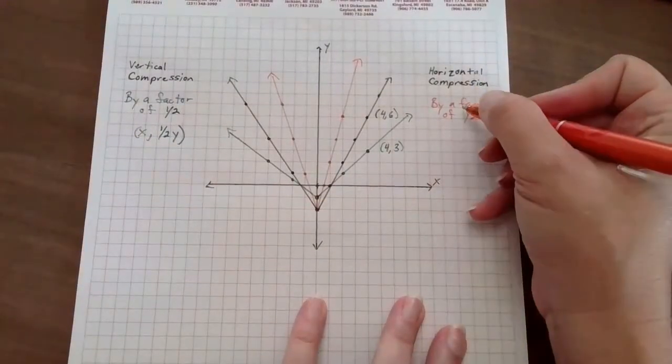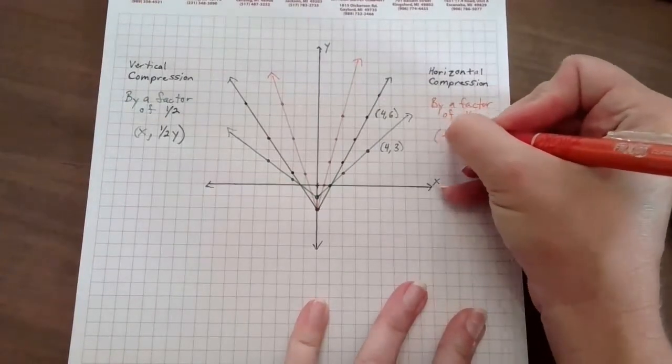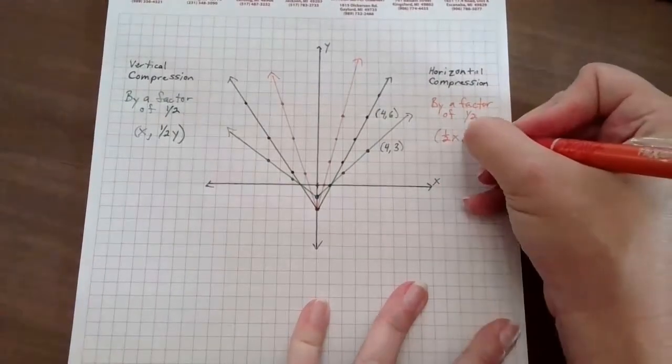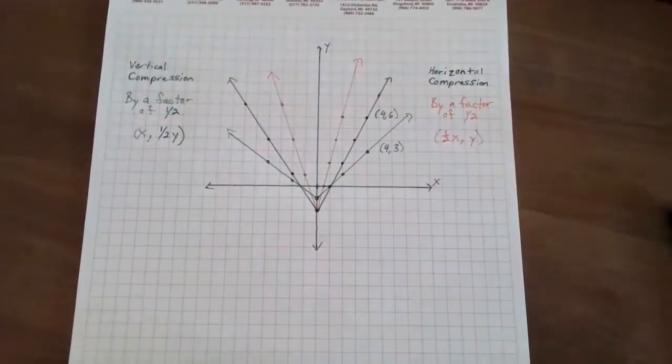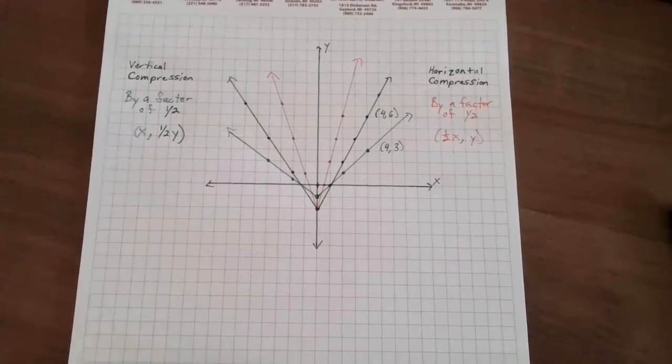And over here, it was horizontal, so that's left and right, that's the x movement. So for this one, all of the x values were multiplied by a half, and the y values stayed exactly the same. Okie dokie, I got one last big thing for you here.